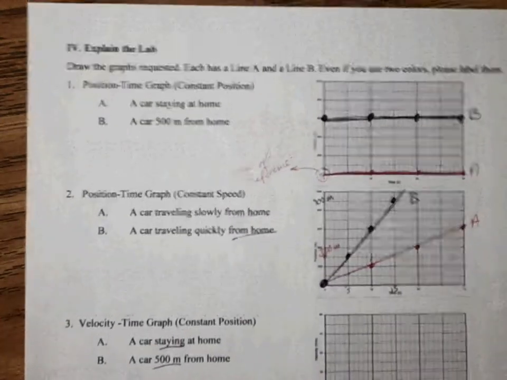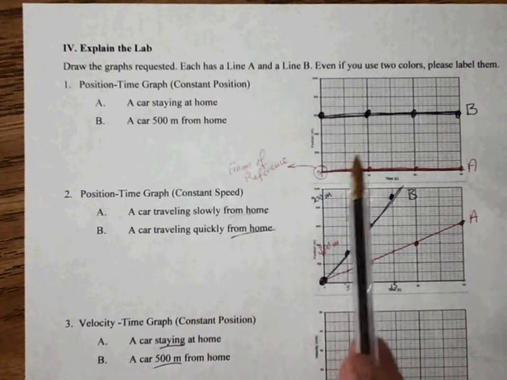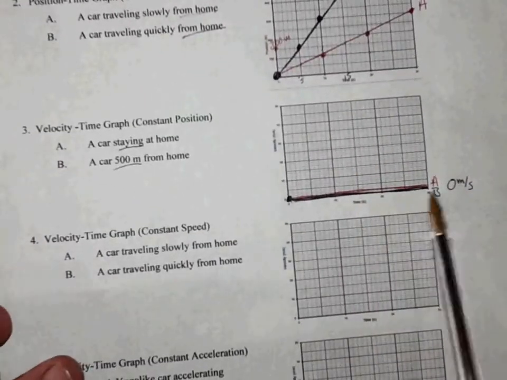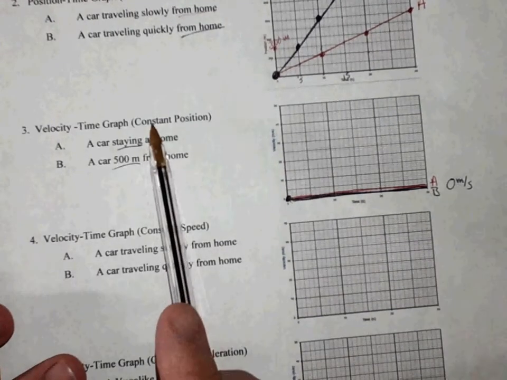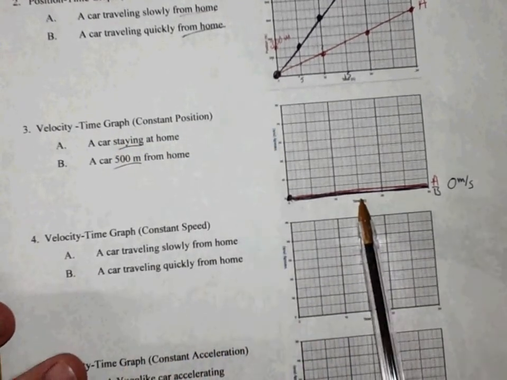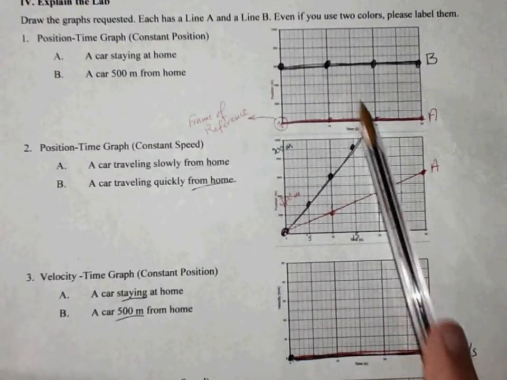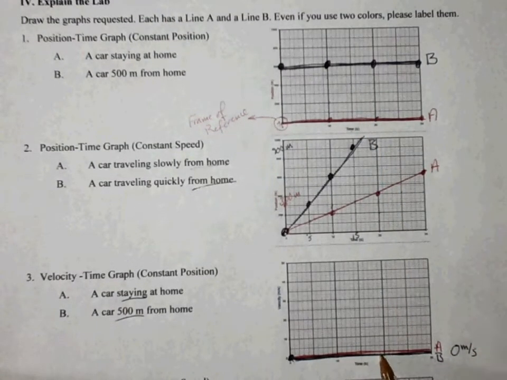So please note, constant position on a position time graph looks different, especially for that line B, with constant position on a velocity time graph. I'd like you to look at line B. That's why I wanted to make sure the colors were correct. You look at constant position in both of these.